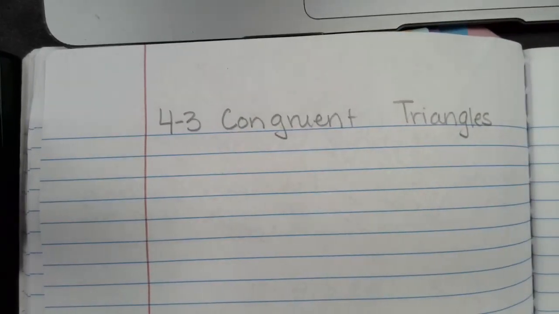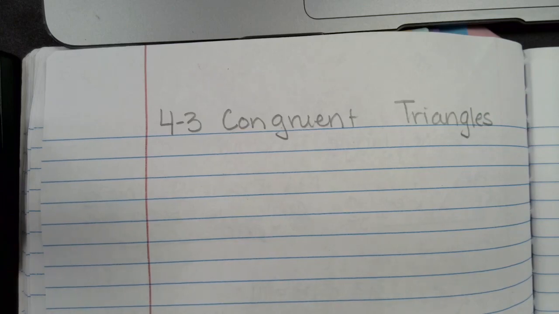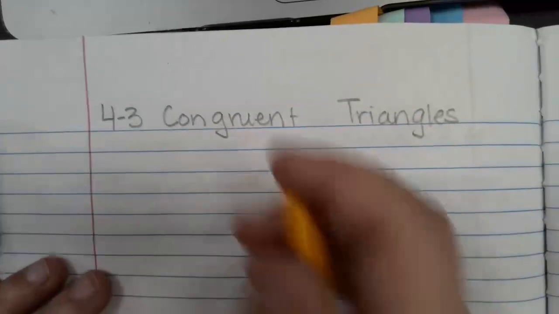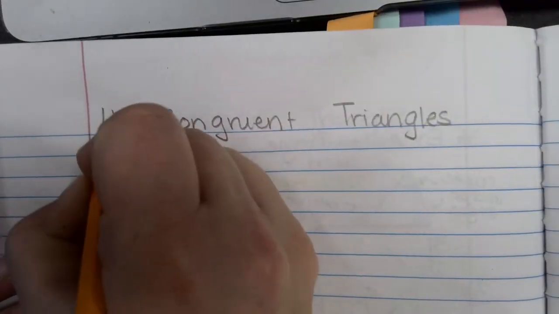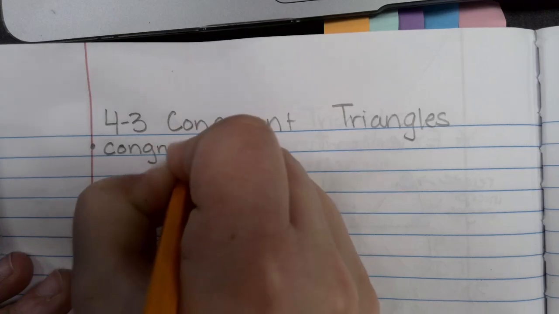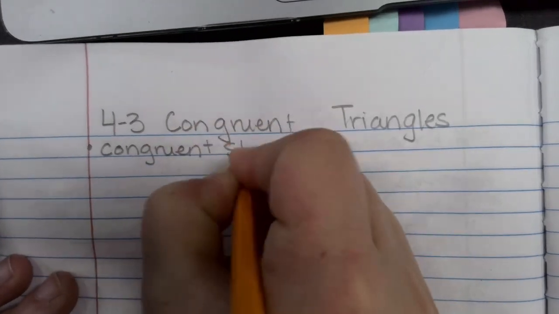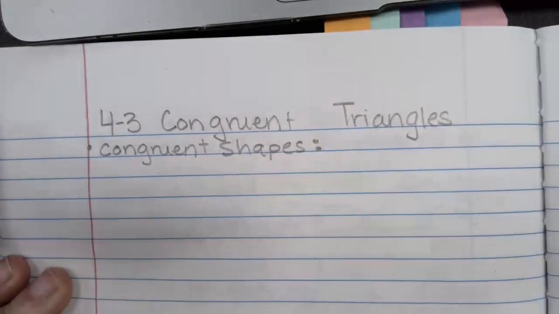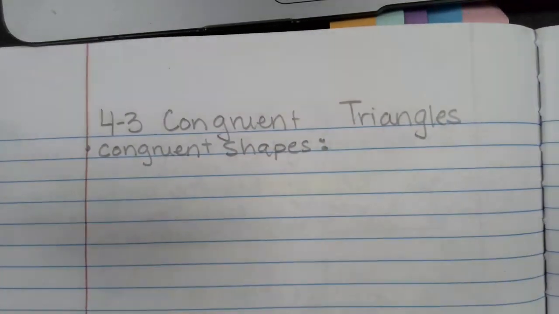Alright, here we go. Congruent triangles. So first off, when we talk about congruent shapes or congruent polygons, anytime we have congruent shapes, there's some characteristics that we need to know about those congruent shapes.